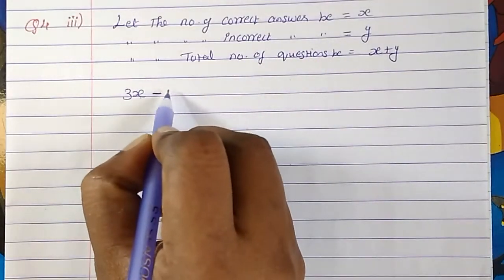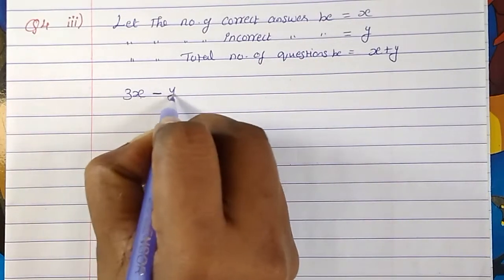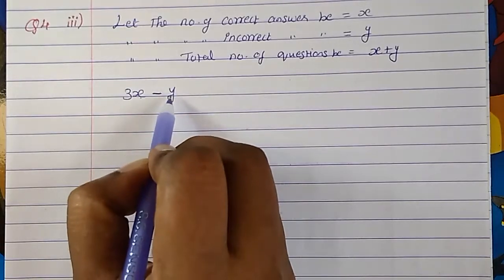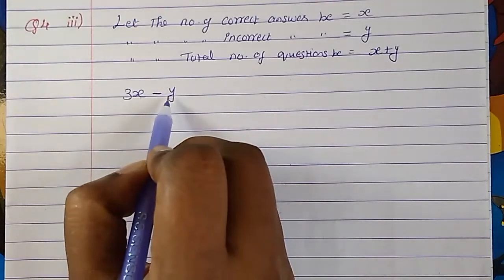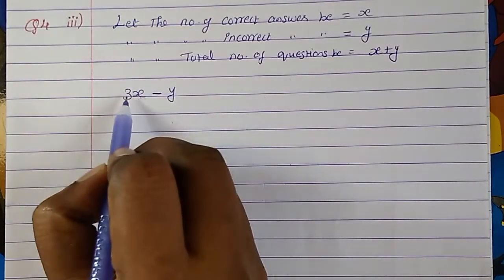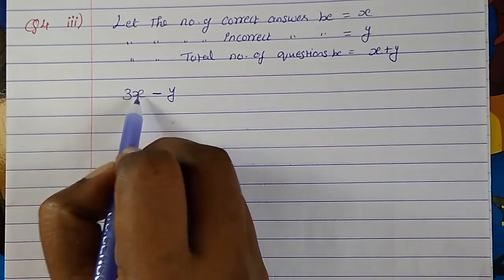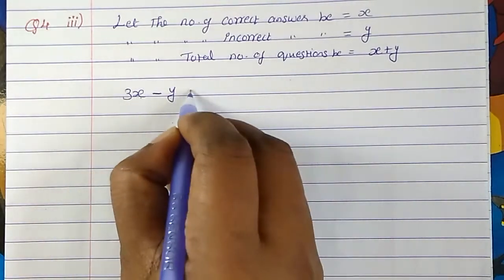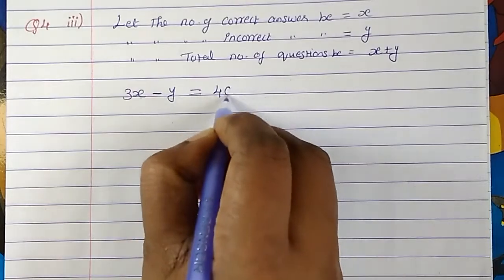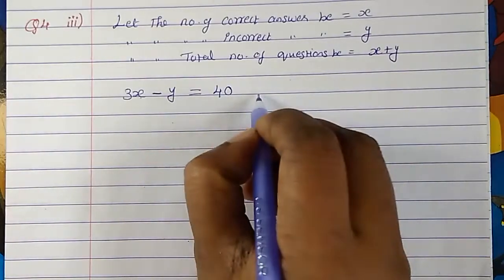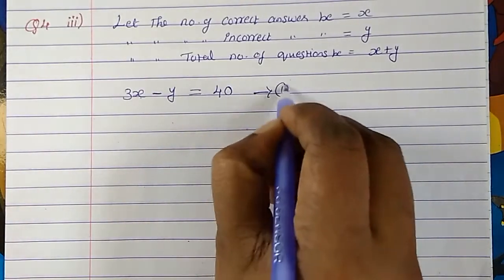He loses means subtraction, loses 1 mark for an incorrect answer. So if you write 1 or you don't write it, also is okay for the incorrect answer. So for an incorrect answer 1 mark he loses. For a correct answer he gets 3 marks. That means 3x minus y. So total he scores 40. So this becomes our equation 1.